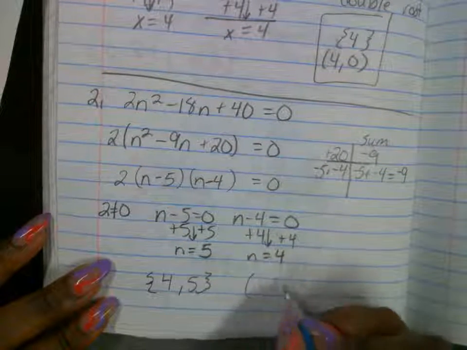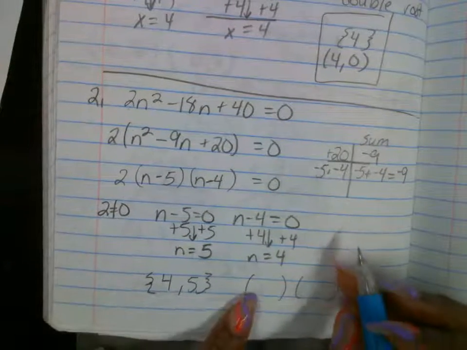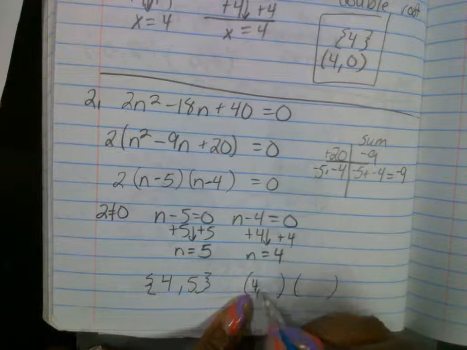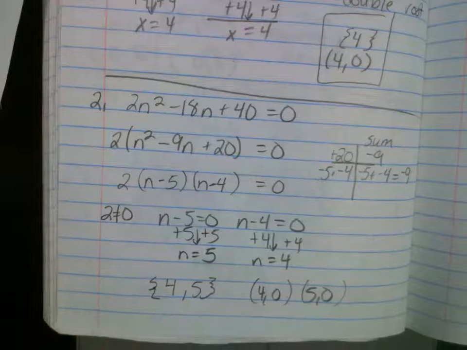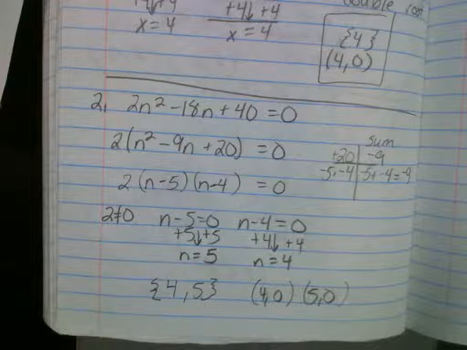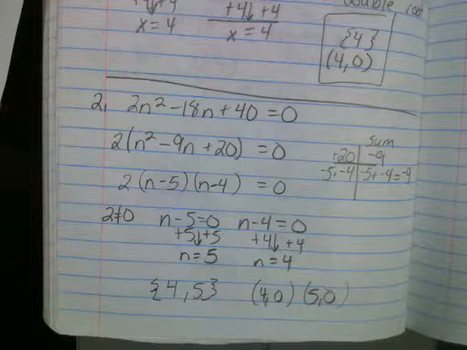Or we can write it as ordered pairs. What's our ordered pairs? 4, 0 and 5, 0. Any questions? So we just got rid of the 2. Yeah, because it's not n.